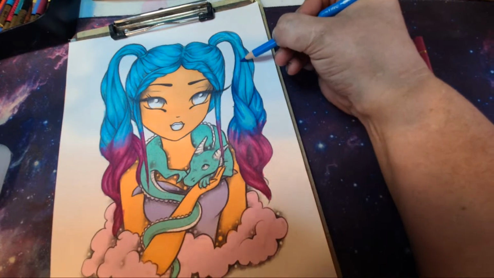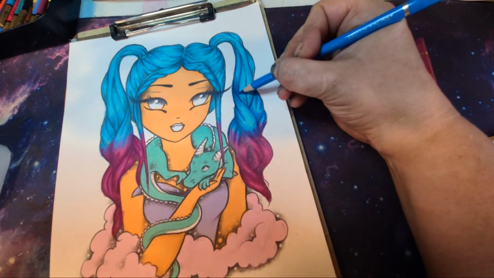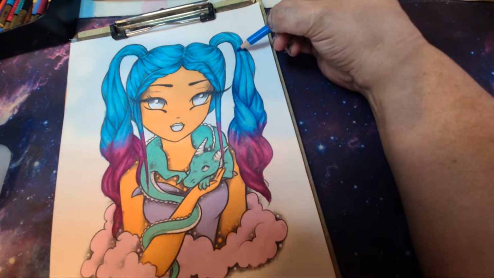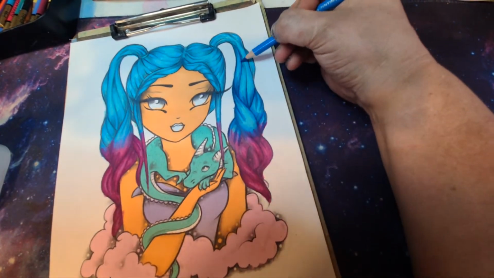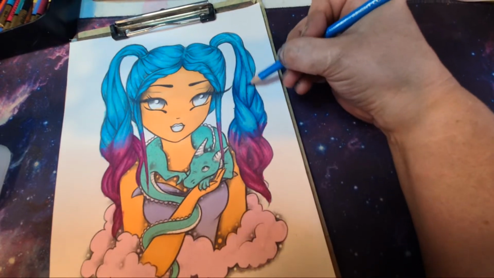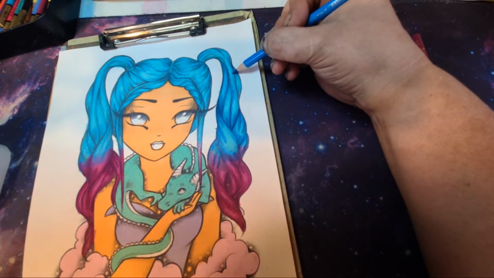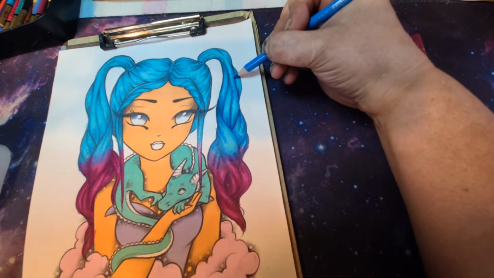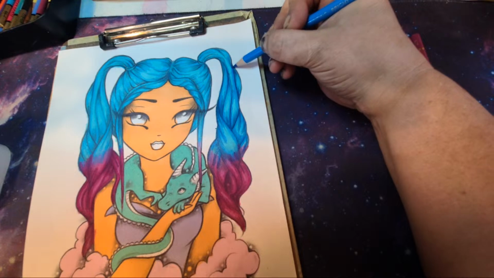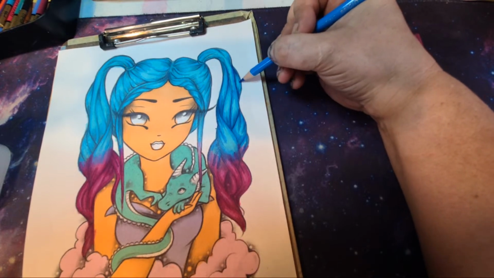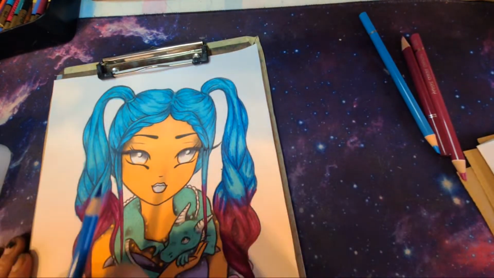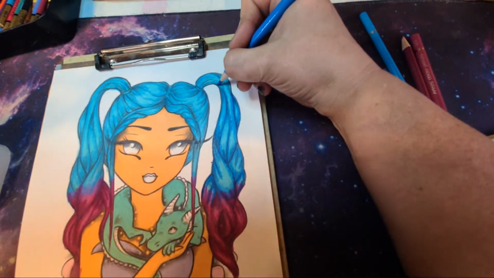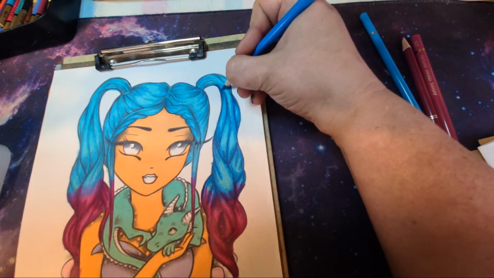So, I can do it with my, what do you call it? With my colorless blender marker. That works over pencils. And you can blend nicely with that after you've shaded with your pencils. I think behind her, I'm just going to do kind of like a circle. I think that's what I'm going to do behind her.